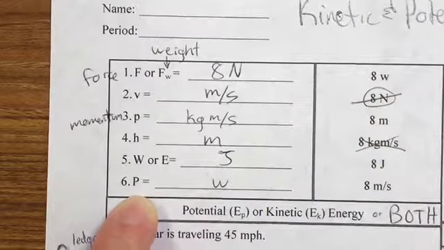All right, we already did the one that's both. And then a ball rolling on the ground. On the ground tells me there's no height, but it is rolling, so it has velocity, so that's kinetic energy.